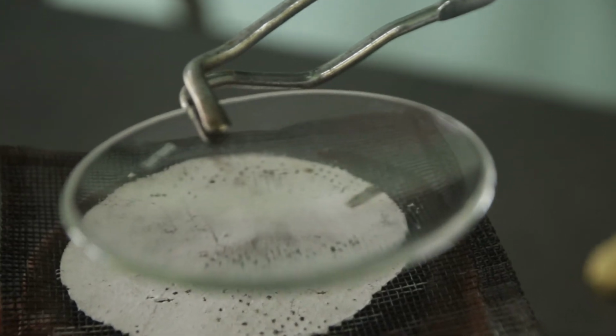I want you to observe what happens. Is there a residue left?